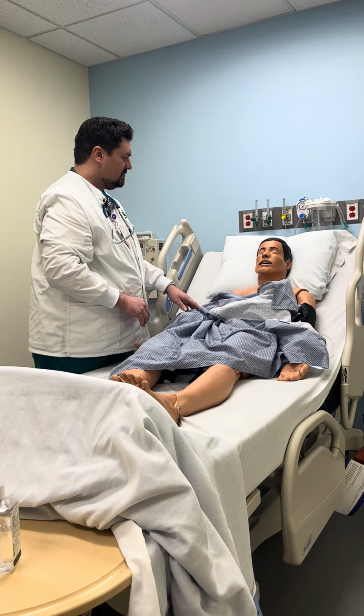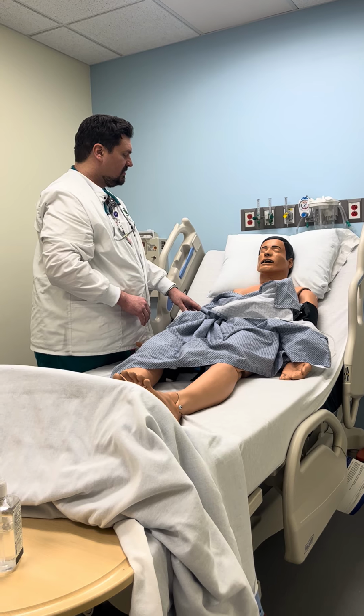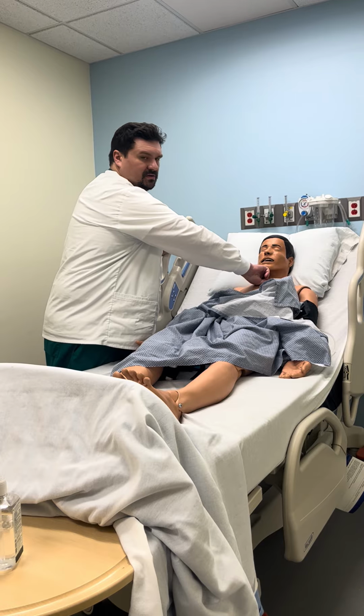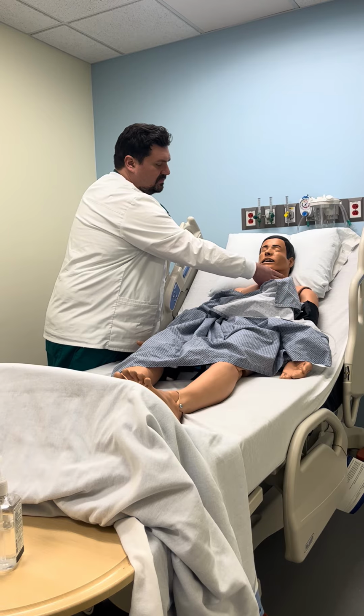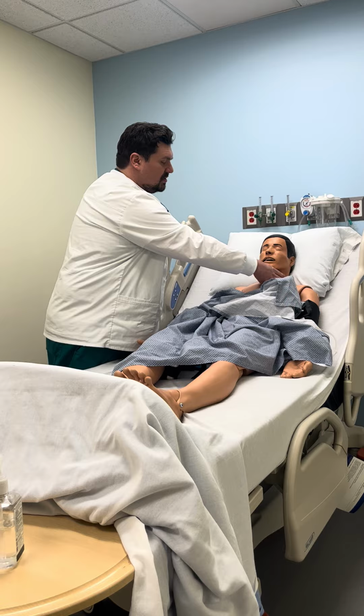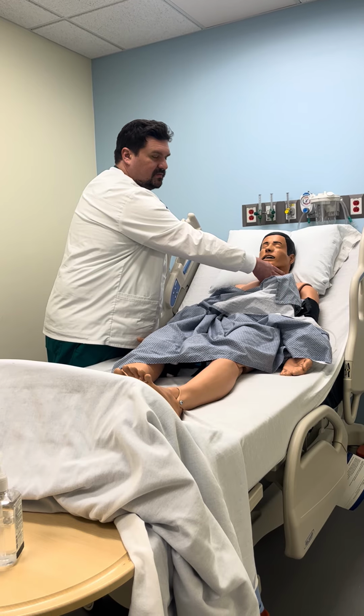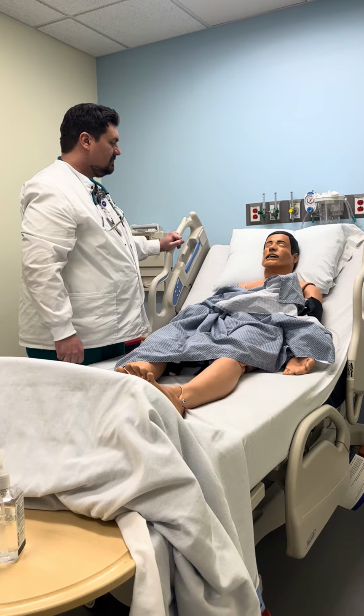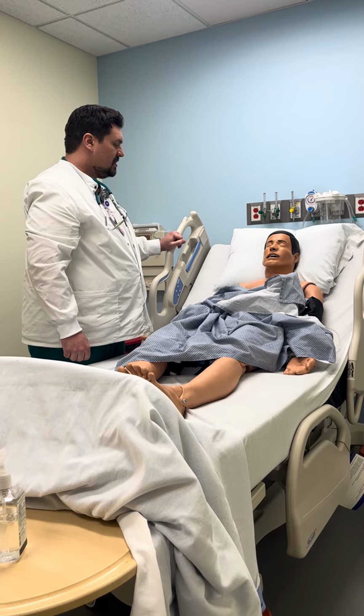I'm going to next palpate his carotid artery. I'm feeling on each side for rate, rhythm, and force, regular rate, rhythm, and a force of 2. That looks good.